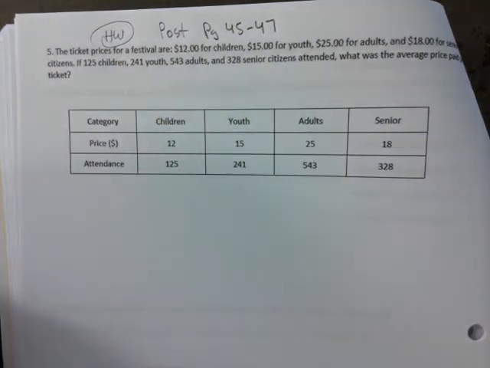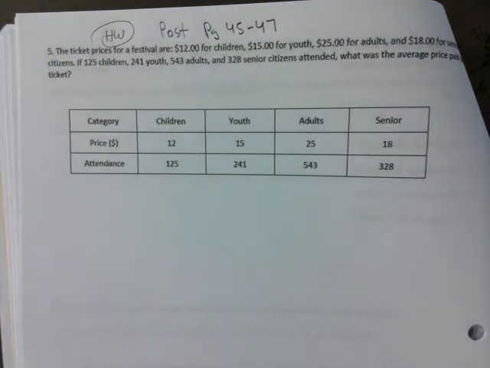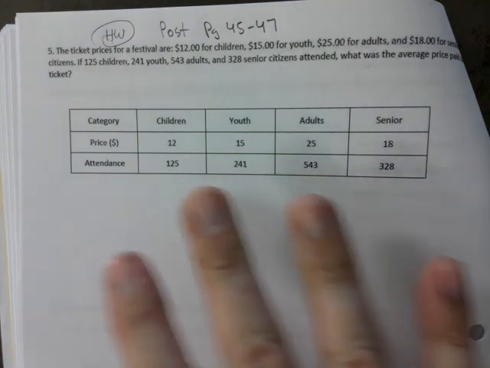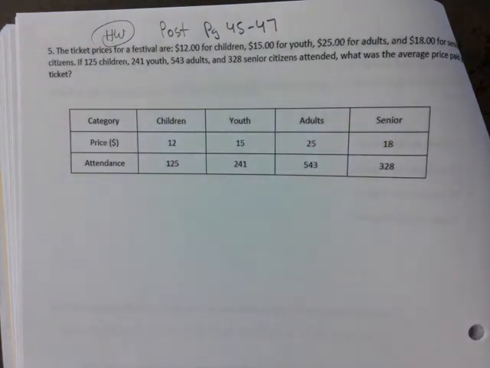I'm going to post the key all the way from 45 to 47 if you want to know if you understand with or without table, because sometimes I don't have a table. The province wants you to be able to do both, right? It could just give you all this information in a word problem, right? So that's it. That's all.